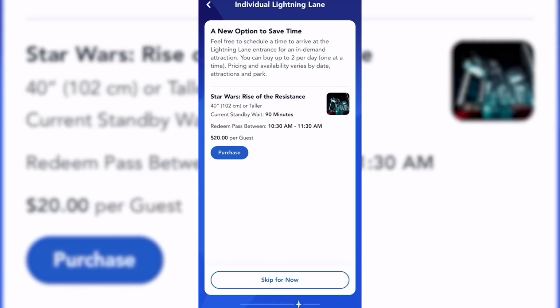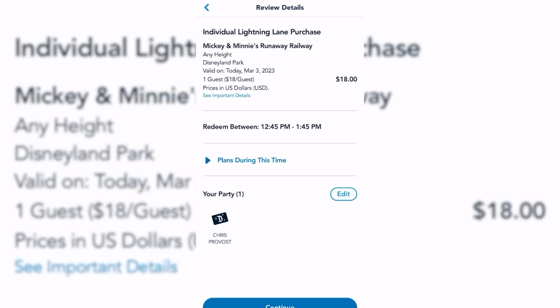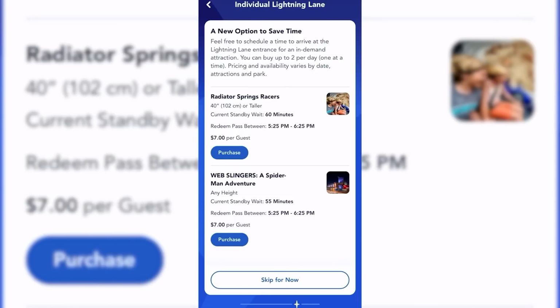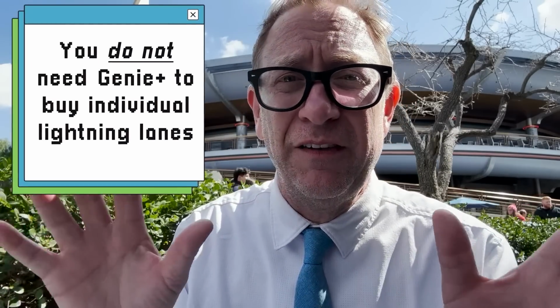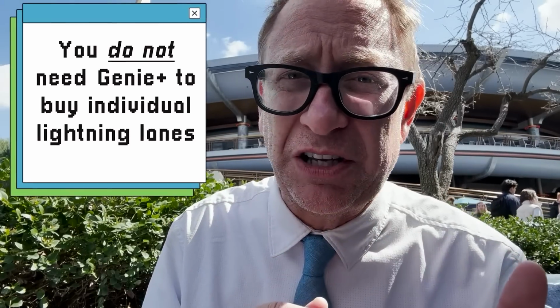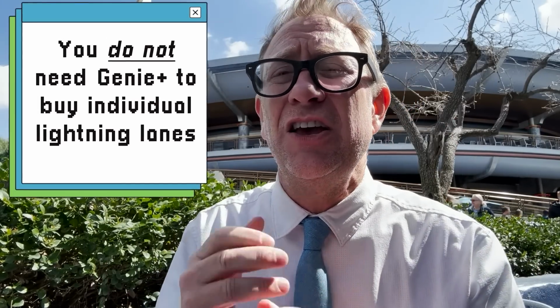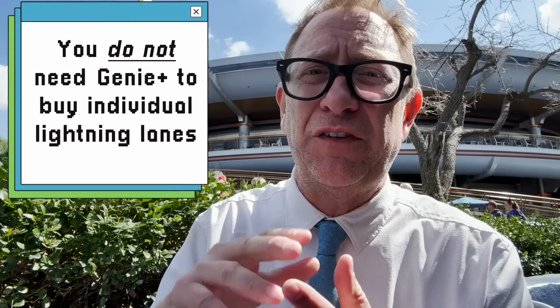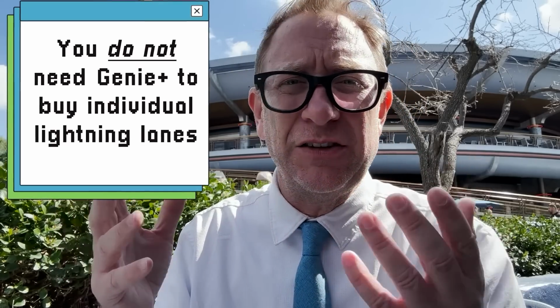Rise of the Resistance, Minnie and Mickey's Runaway Railway, Radiator Racers, the Cars ride. Those have the individual lightning lanes, and you can purchase them. You do not have to be using Genie Plus to do this. And keep in mind, Genie Plus doesn't work in those particular attractions. So if you buy Genie Plus, you're not going to be able to use it to get a reservation for Rise of the Resistance because it doesn't use that.